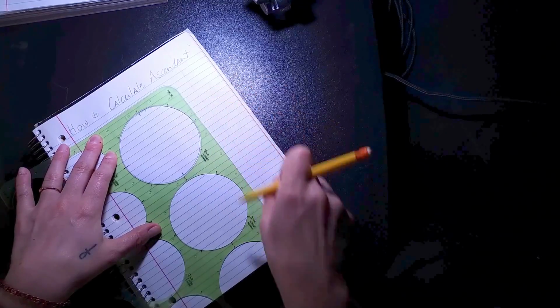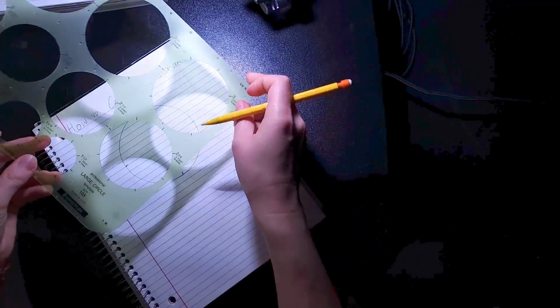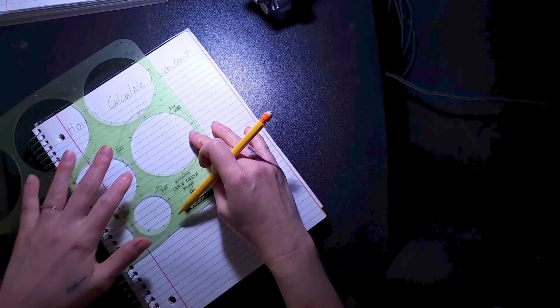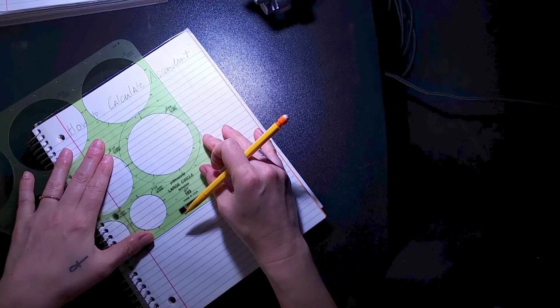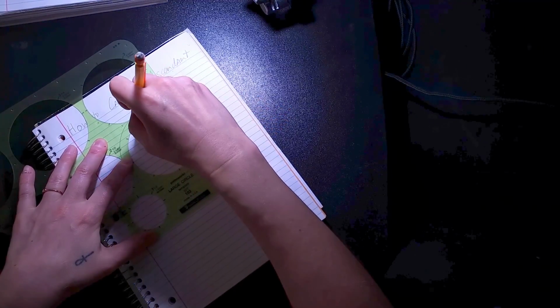Your ascendant is the point on the ecliptic at which it intersects the eastern horizon at a particular time, such as the time of your birth.